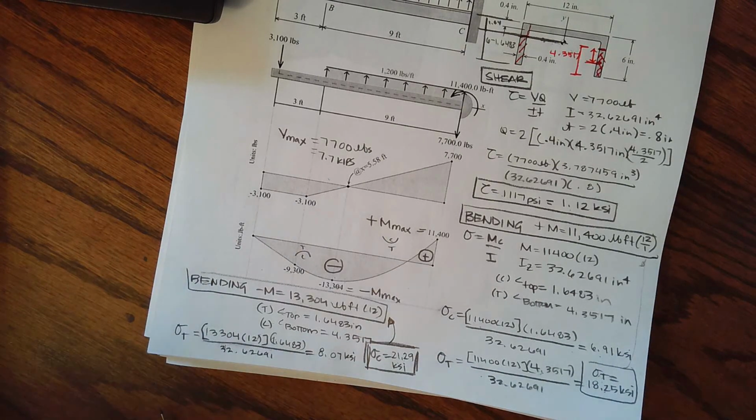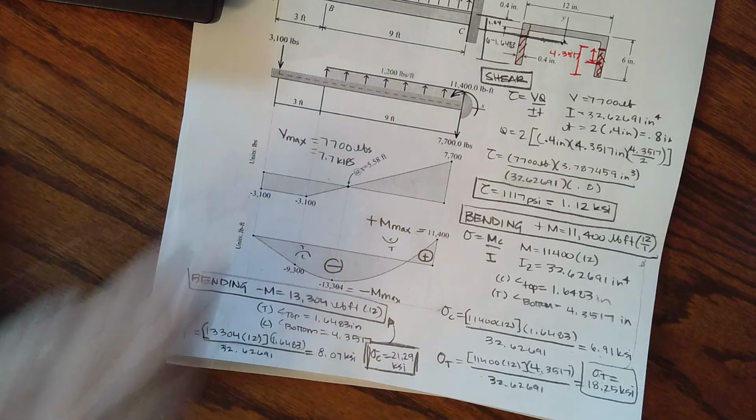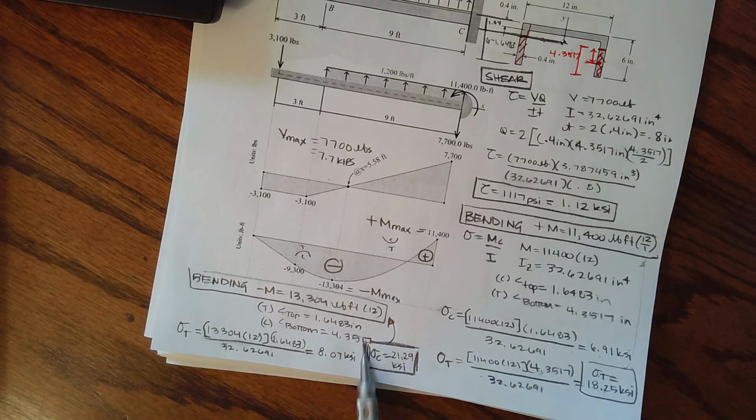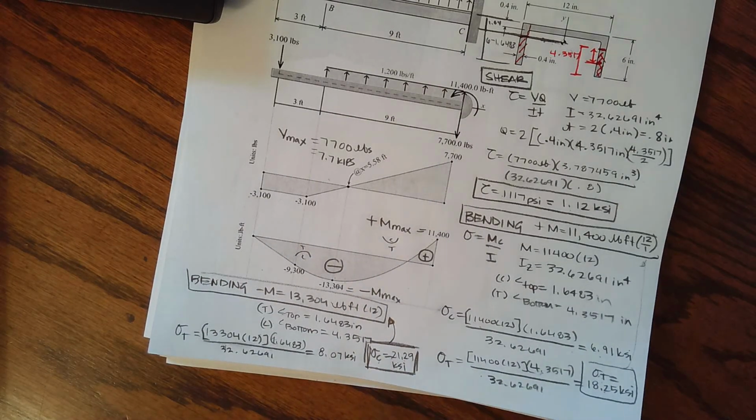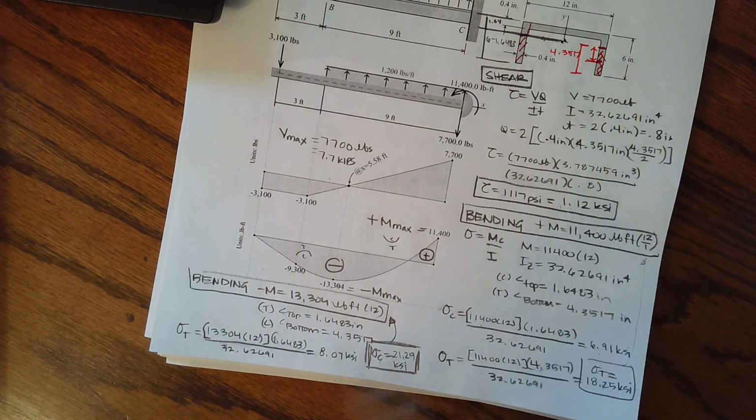If I had to go back and calculate what load P or W could be on here, I would need to make sure I used this region to compare against an allowable compression, this one an allowable tension, and that an allowable shear.